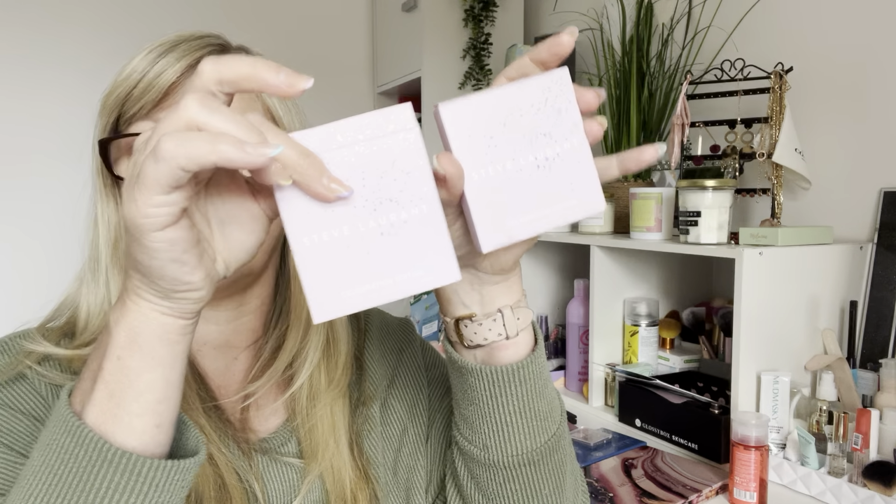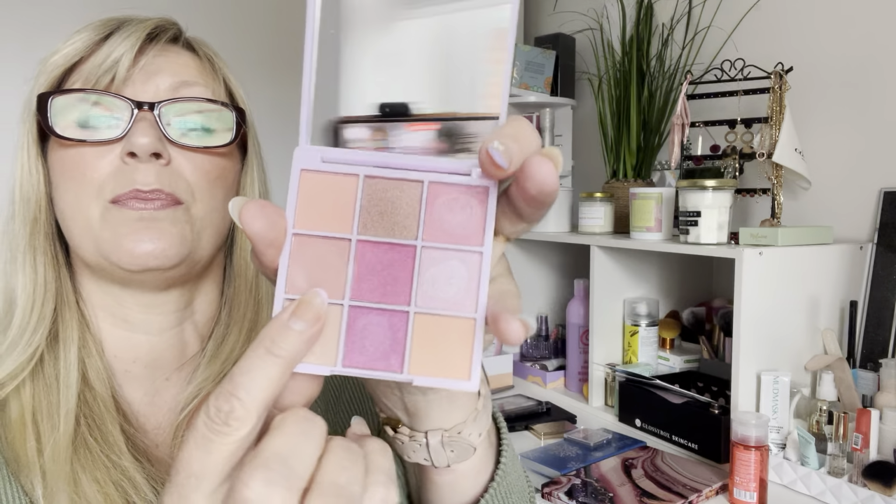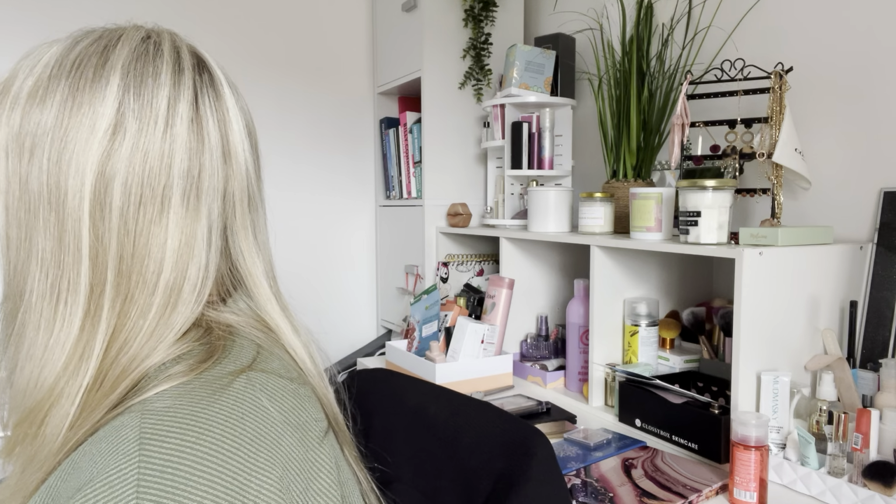So I've got 2. You can't tell from the packaging which is which. I'm pretty sure that's the pink one. Let me just check the other. They're both labelled exactly the same, but look, they're completely different colours. Okay, well, the pink one might be quite nice actually for summer. So that's my first palette.